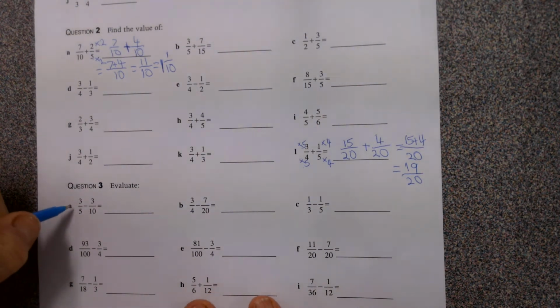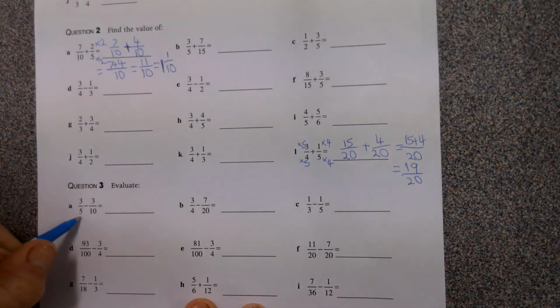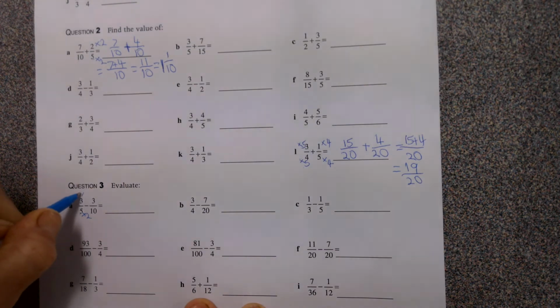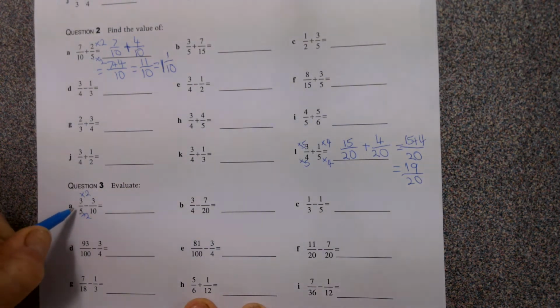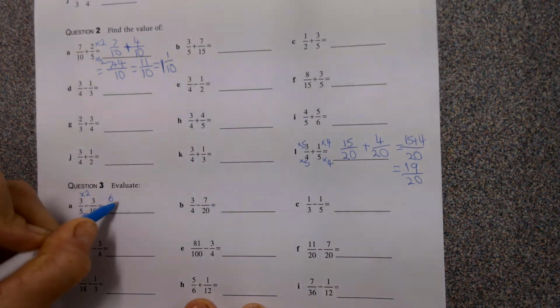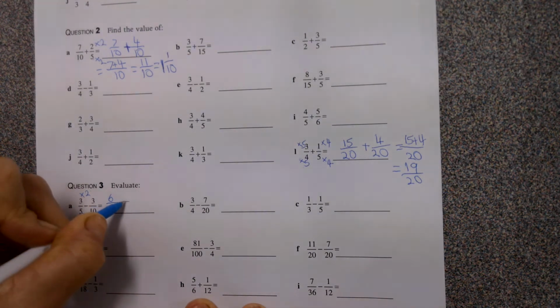So let's look at A. This is all subtraction, this question. 3/5 minus 3/10. So look, does the lower number, could you multiply it by a number to get 10? Yes, we can. We can multiply by 2. Once again, 3 times 2 is 6. 5 times 2 is 10. And we're going to subtract 3/10.